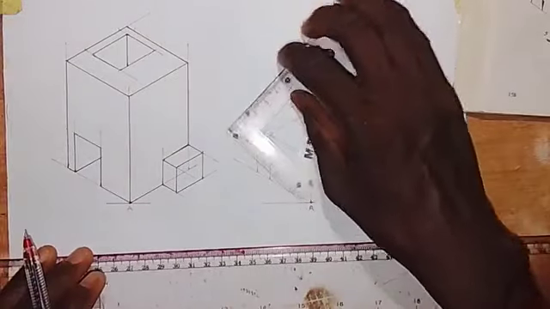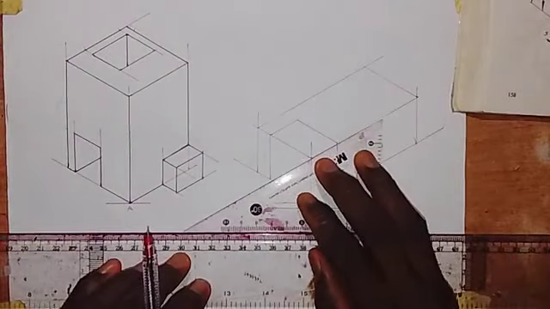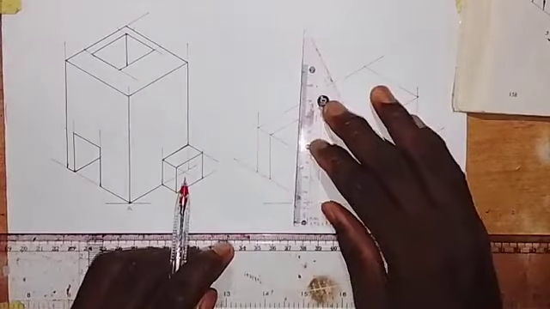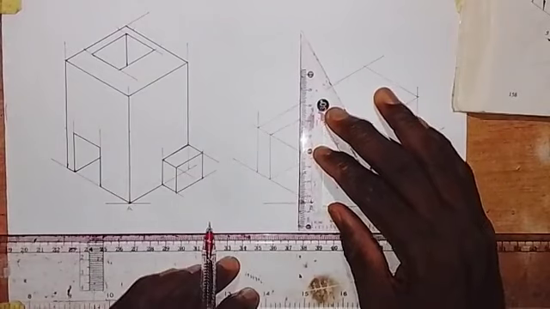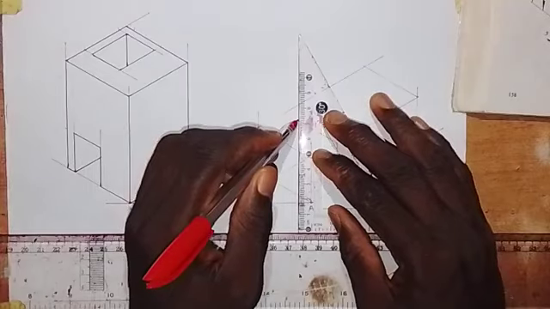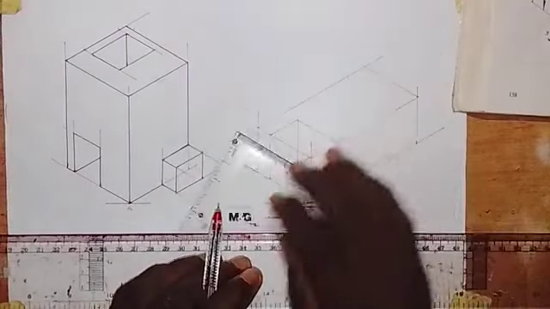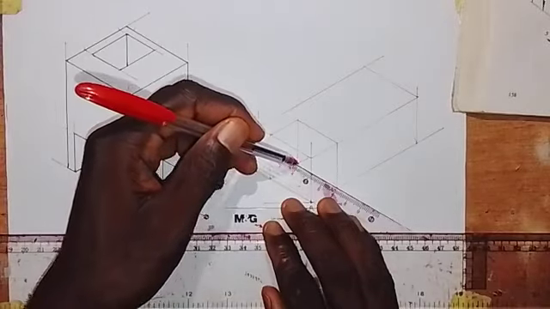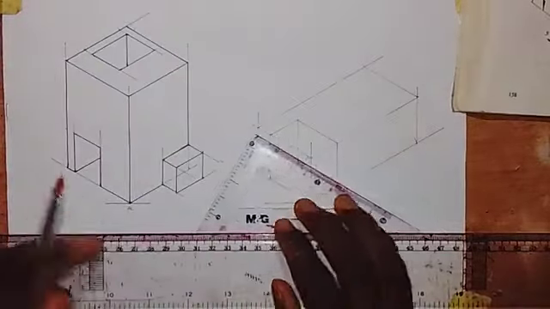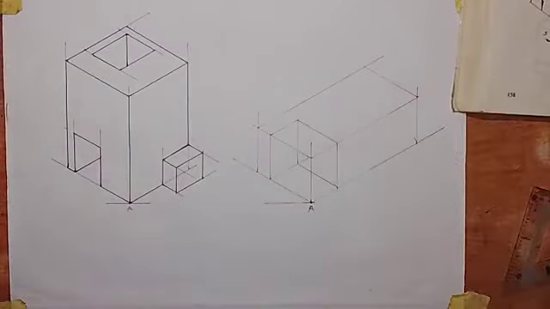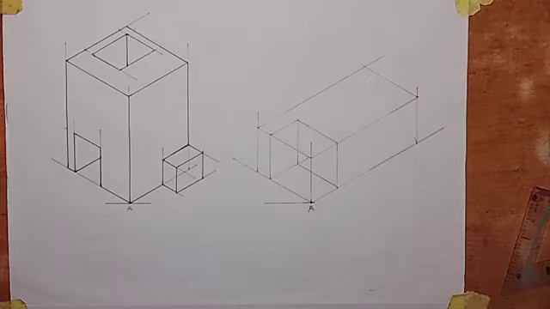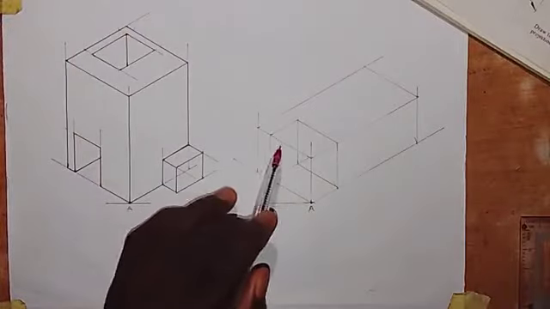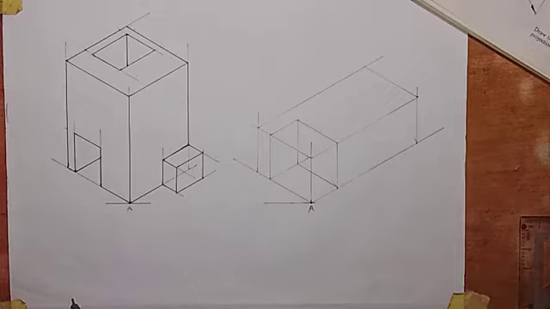Then you turn the set square this way, come to this point, and draw a line from this point inward like this. Then where the two lines meet, come to this point and draw a vertical line downward like this, let it touch this line. What we have to do now, these 2 points, we join them together. Just draw a line from here to touch this. So we have this. You can see that we have brought out that feature, so we have produced it here.